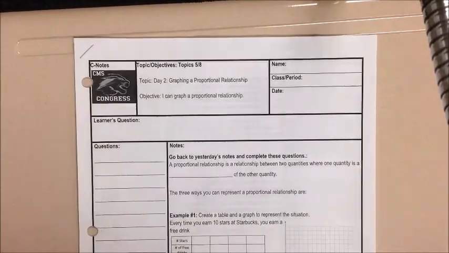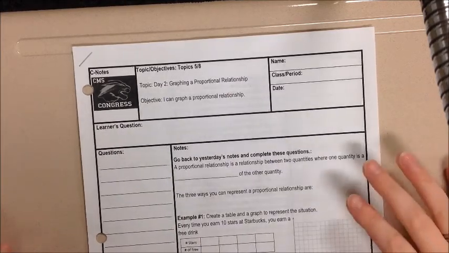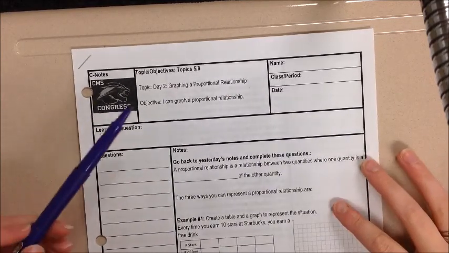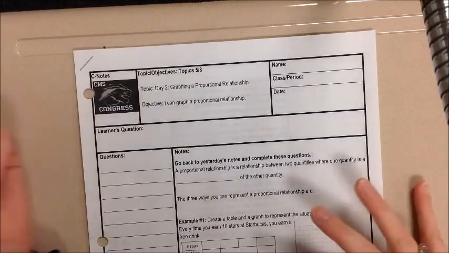Okay, so yesterday we learned about what a proportional relationship is and how we can represent it. Now we are going to talk about how to graph proportional relationships. So my learner's question is going to be simple today.